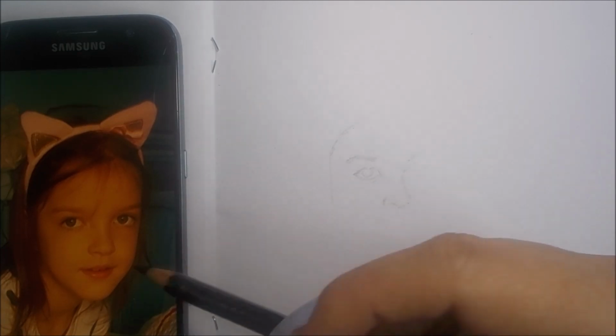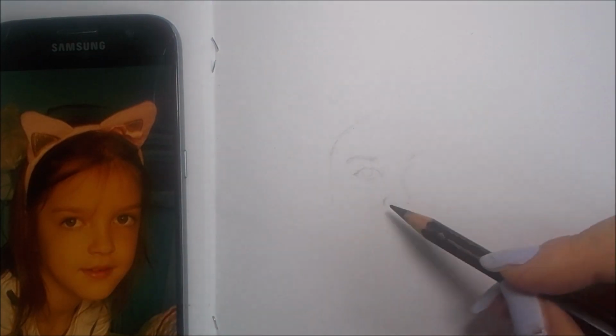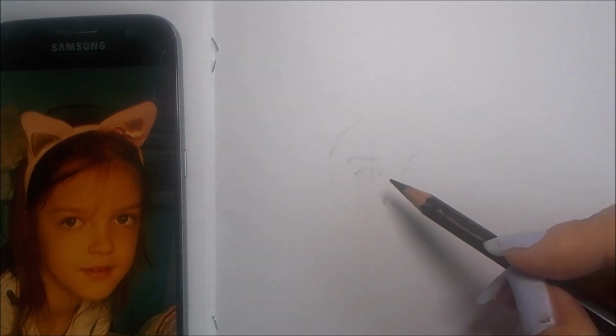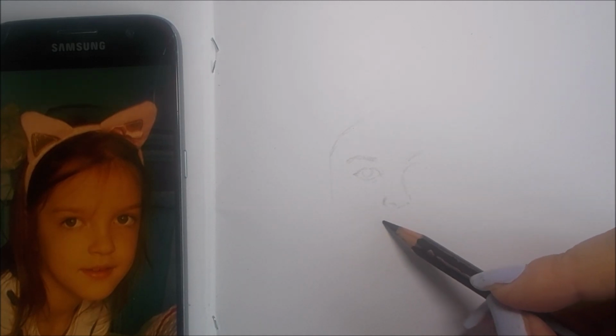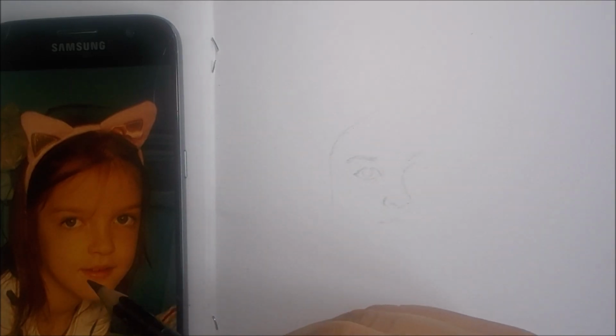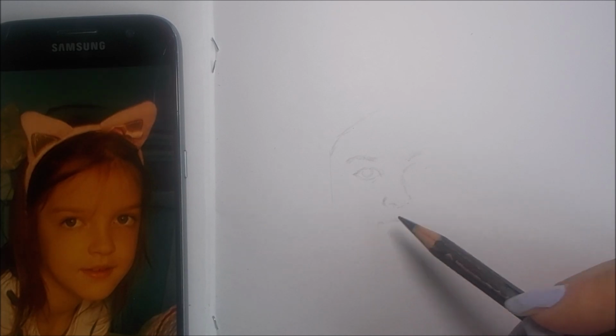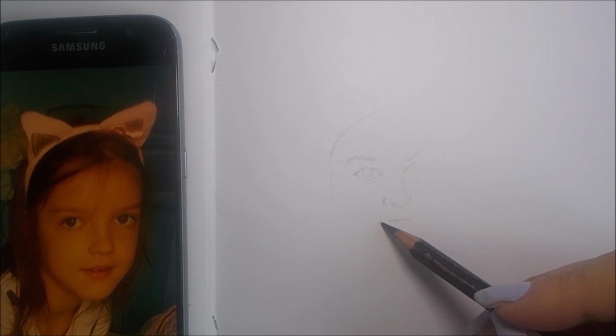So you can still see that I'm measuring individual distances against one another, and this is easy if you're using a cell phone right next to the paper on which you're drawing, because then you can draw in the same scale.